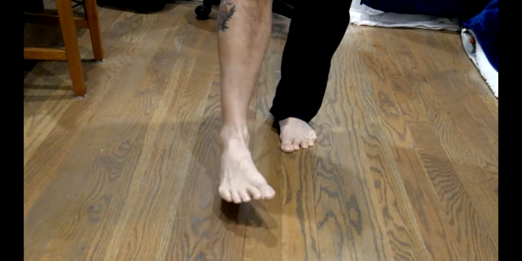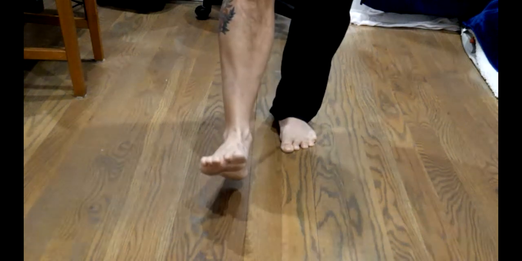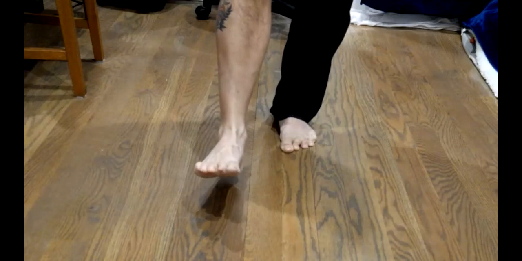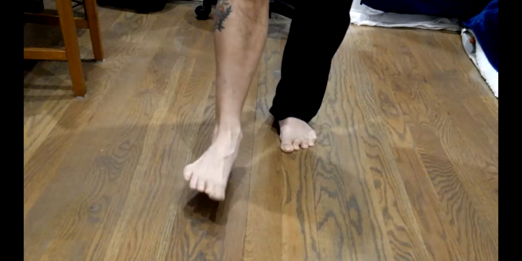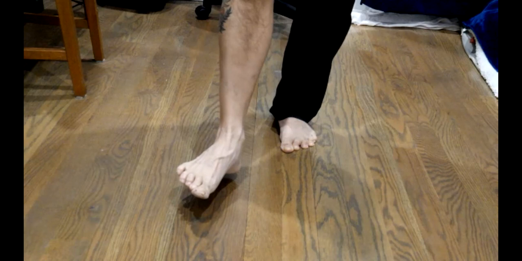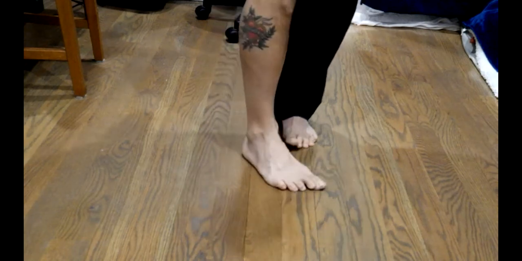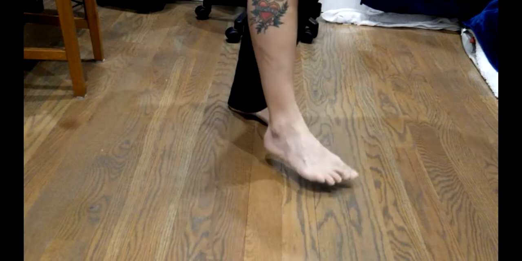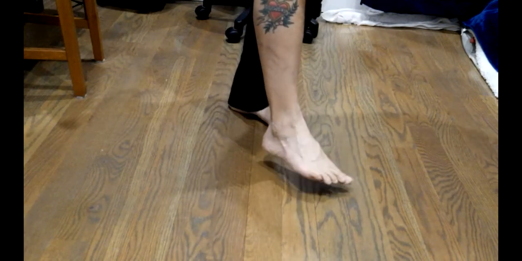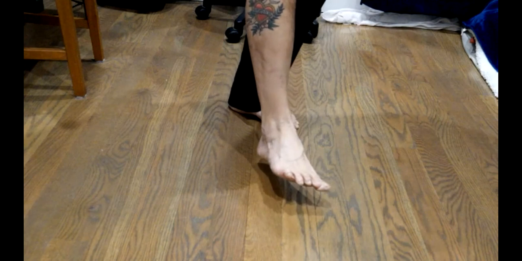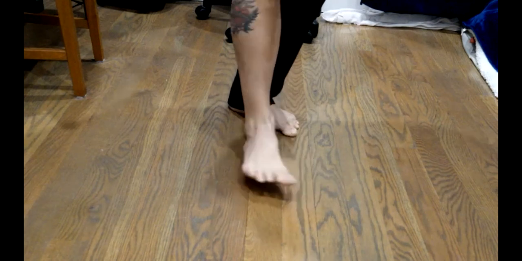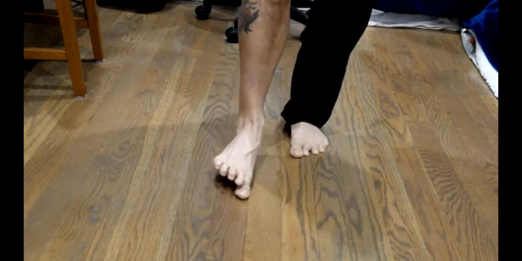Eversion goes the other way, which involves dorsiflexion, followed by pronation, followed by abduction. Dorsiflexion, pronation, abduction: eversion.